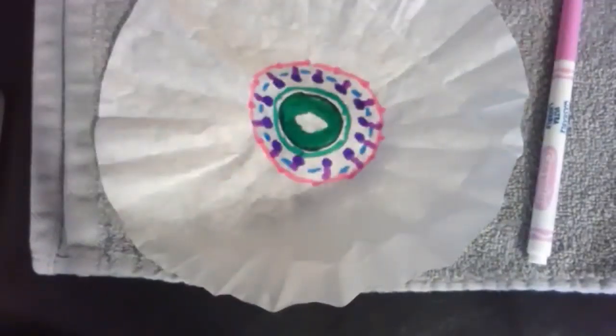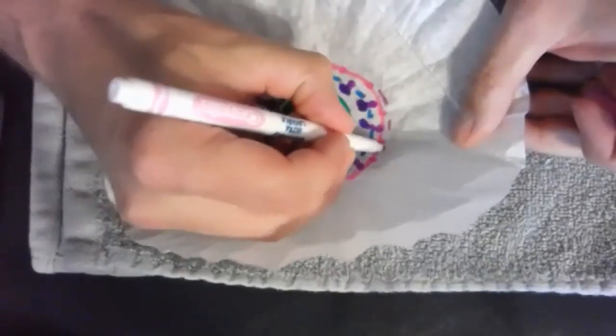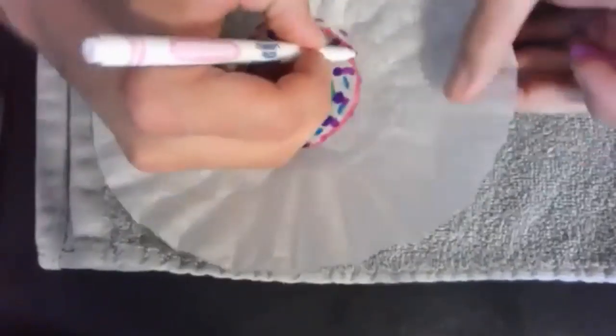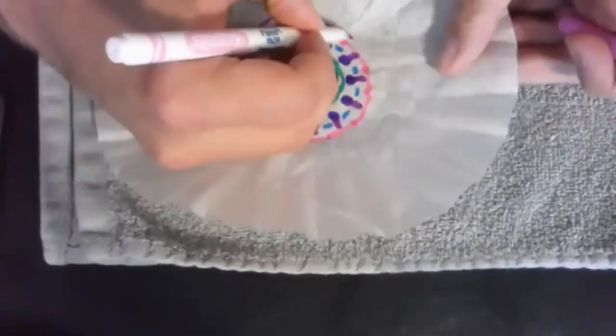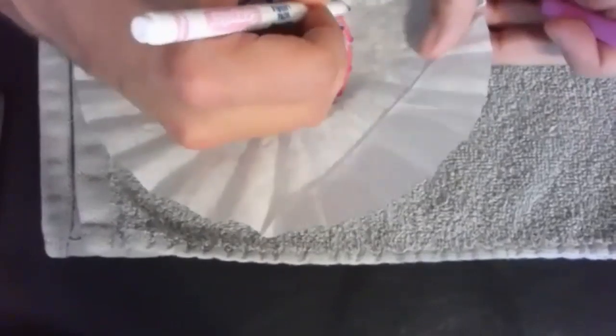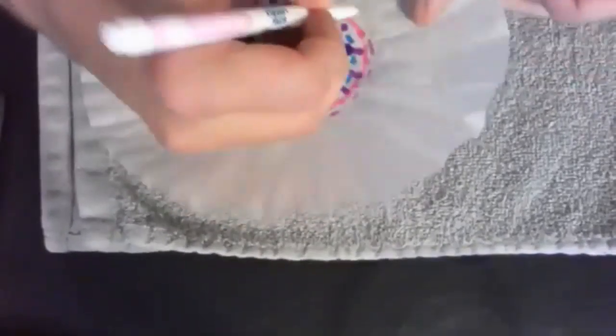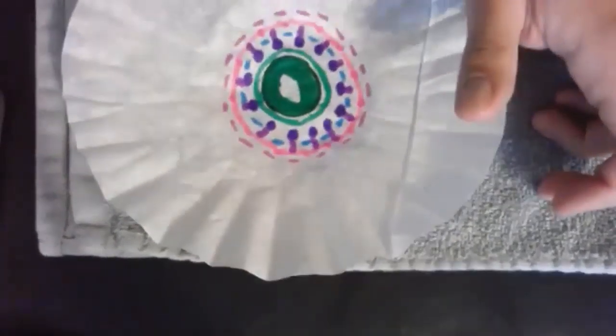I'm going to connect those together, and then I might draw maybe some little boop, boop, boop, boop. We'll see how this turns out. That's more purpley pink, so we'll do that. Okay, so there's my little design right there.